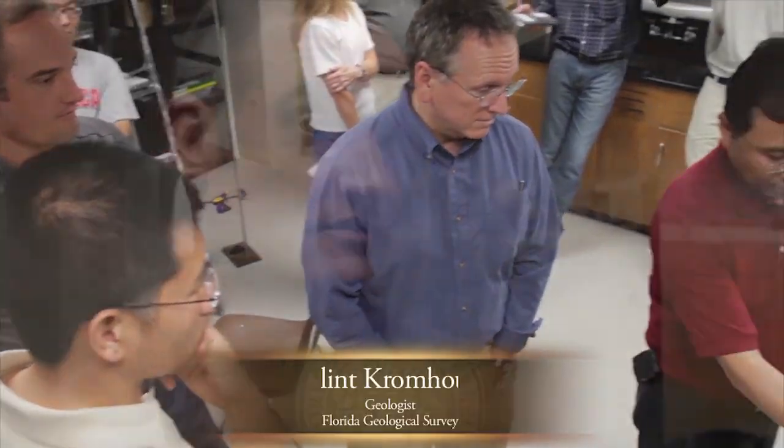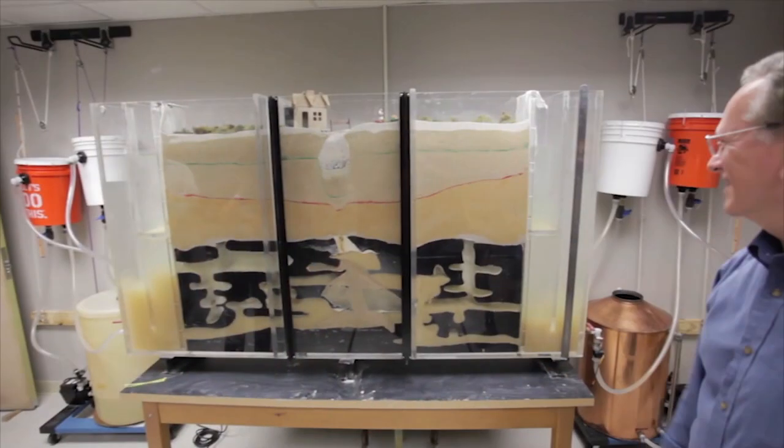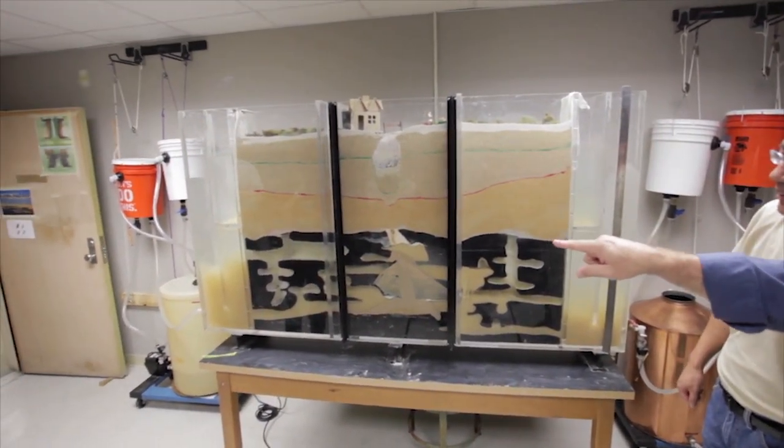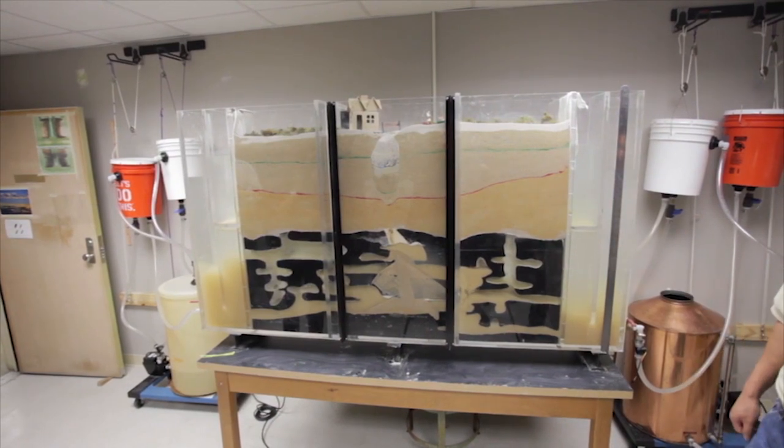It was highly interesting for me because I do a lot of the field work associated with the sinkhole vulnerability mapping project that the survey is currently working on. So to be able to see an analog model such as the one behind me is a really great experience for my observations in the field.